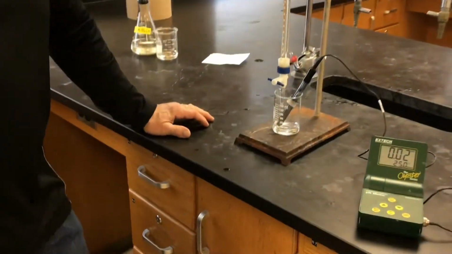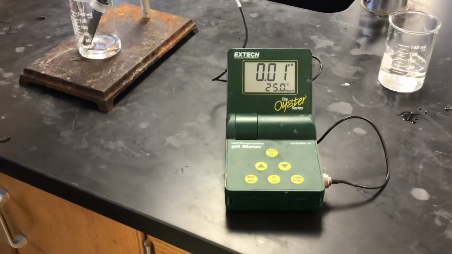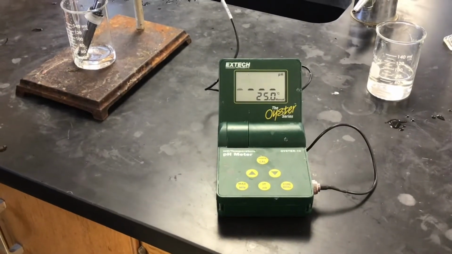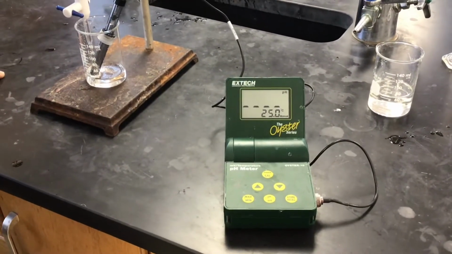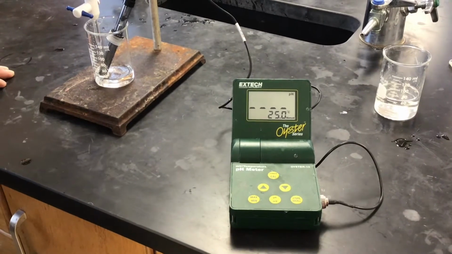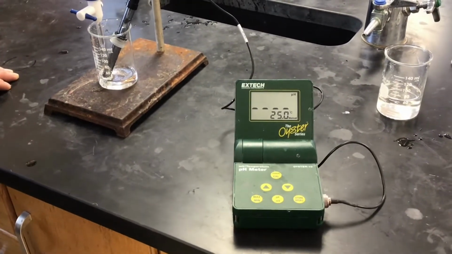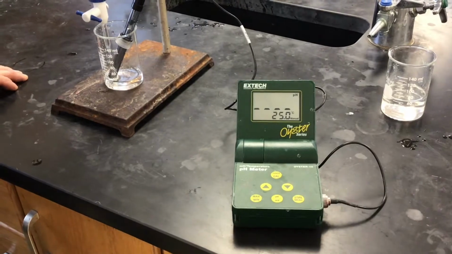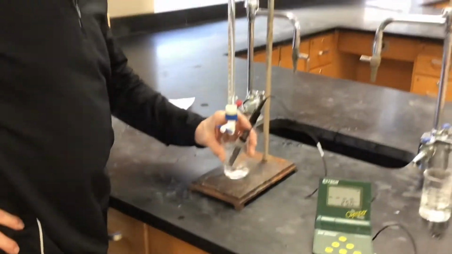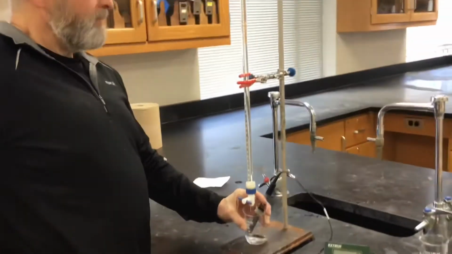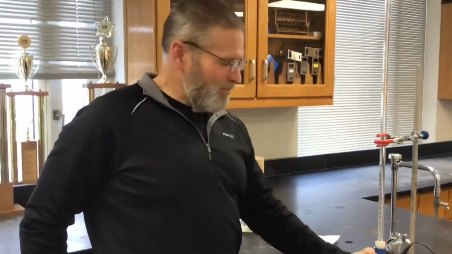We have the pH meter now in that sample, and there's that pH. Look at that. Oh, whoops. Well, let's assume that it was 0.00. It was reading that, and then I guess it doesn't like to go into the negatives.